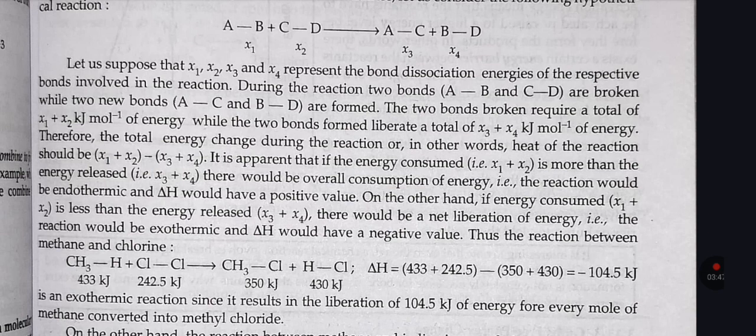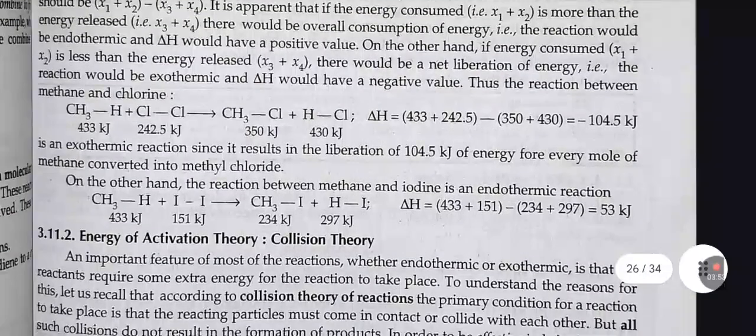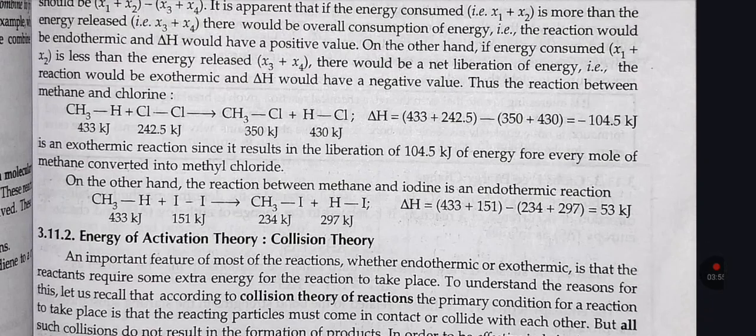Thus the reaction between methane and chlorine is CH4 plus Cl2 gives CH3Cl plus HCl. Delta H equals 433 plus 242.5 minus 350 plus 430, which gives minus 104.5 kilojoules. It is an exothermic reaction since it results in the liberation of 104.5 kilojoules of energy for each mole of methane converted into methyl chloride.